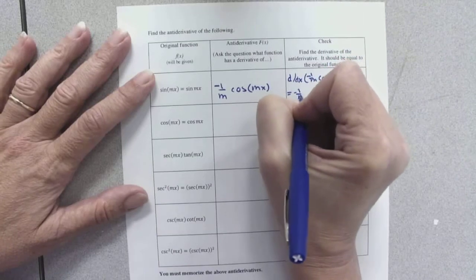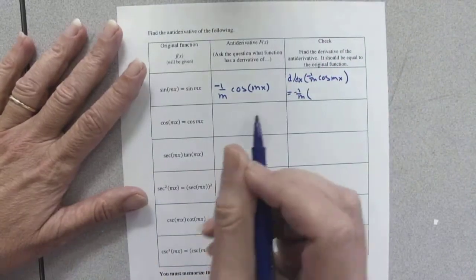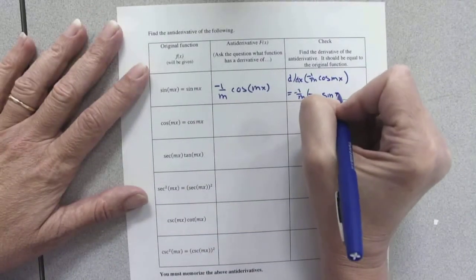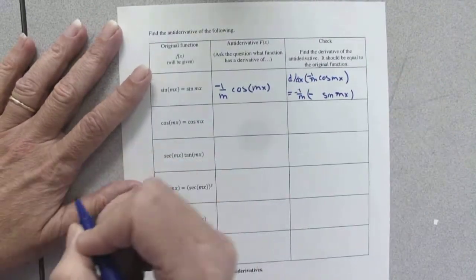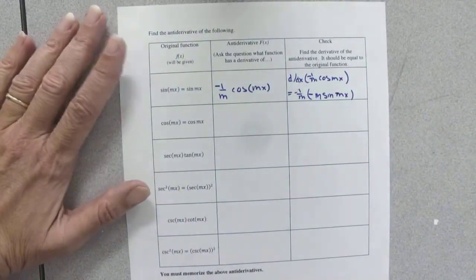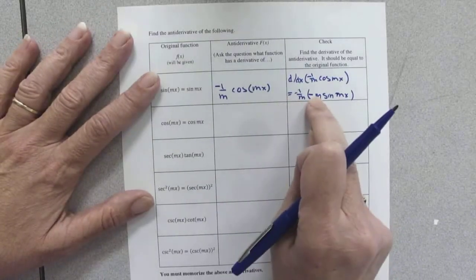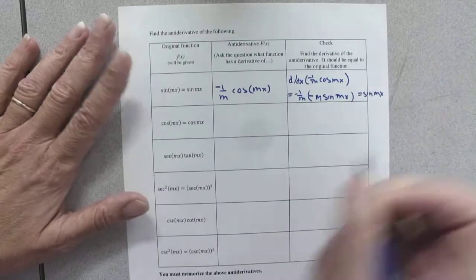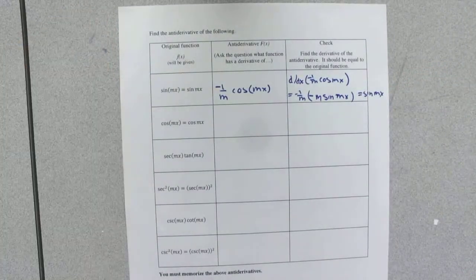So that coefficient just stays there. Then the derivative of cosine is minus sine. The angle doesn't change, but then the chain rule gives me that times m. The two negatives cancel, the m's cancel, and I get sine mx. Didn't leave myself enough room to write it neatly. But it does check. The antiderivative of sine mx will be negative 1 over m cosine mx.